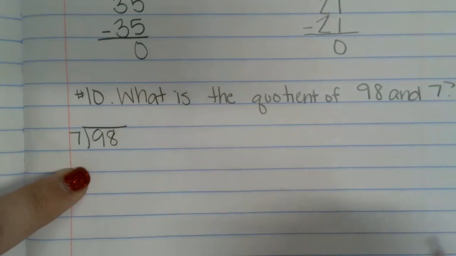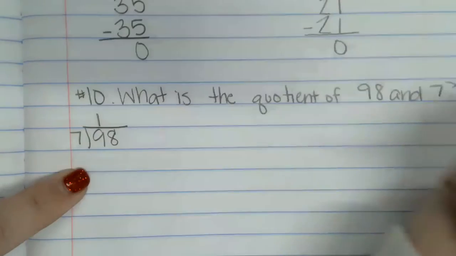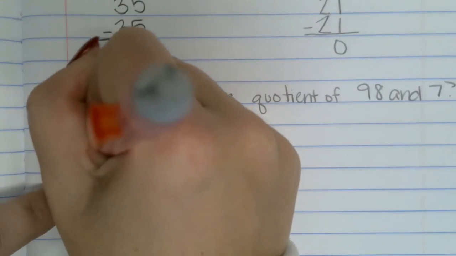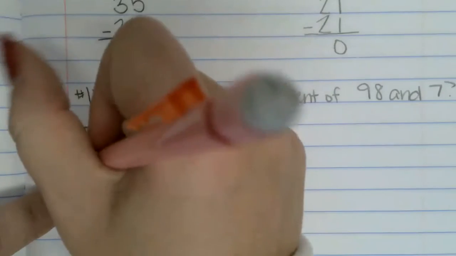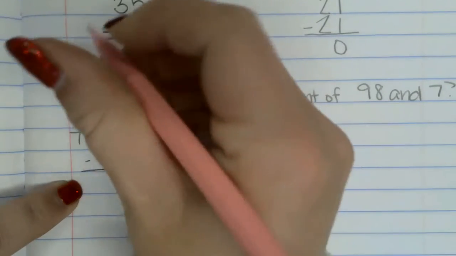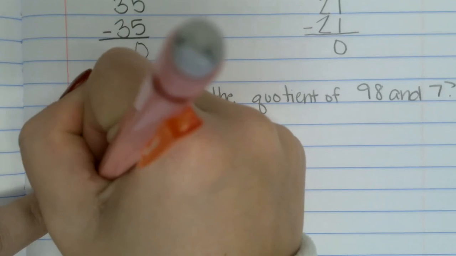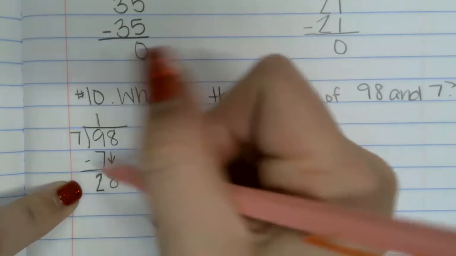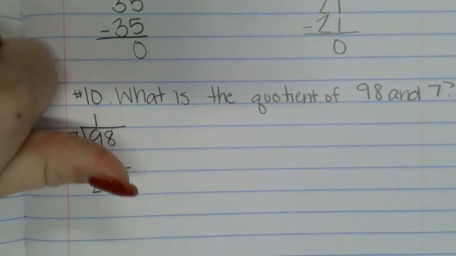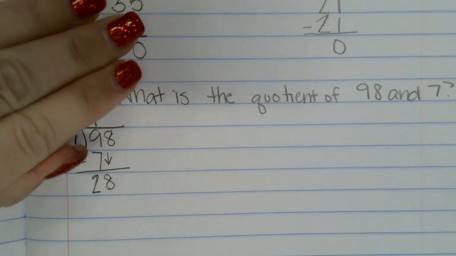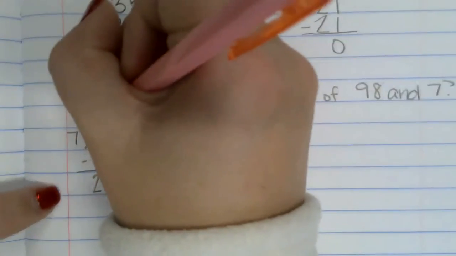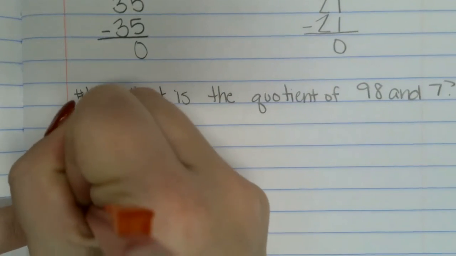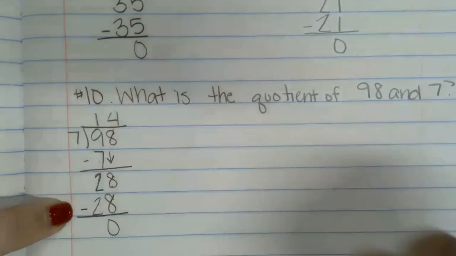How many times does 7 go into 9? That's just once. 7 times 1 is 7. It's really important that you write the 1 over the 9. Subtract. 9 minus 7 is 2. Bring down the 8. How many times does 7 go into 28? If we skip count by 7: 7, 14, 21, 28. So that means 4 times. 7 times 4 is 28. So I'm going to subtract and get 0.